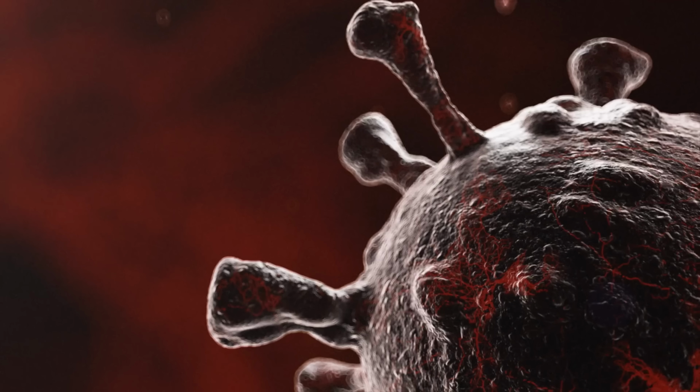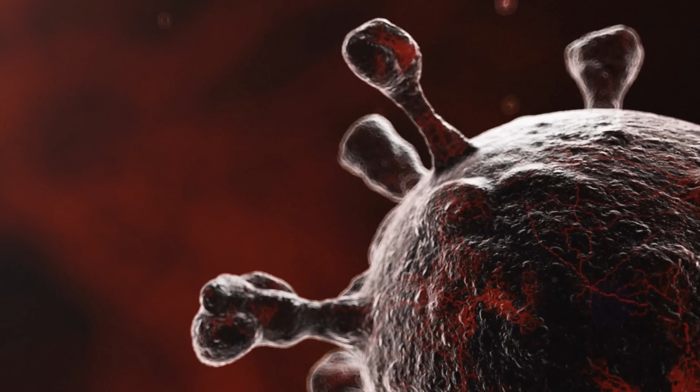Now normally when a virus infects a cell, it first replicates and then eventually kills the host. But in this particular scenario something else seems to have happened.